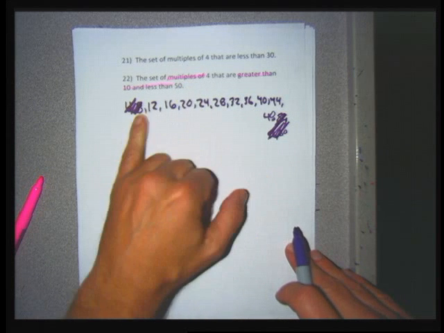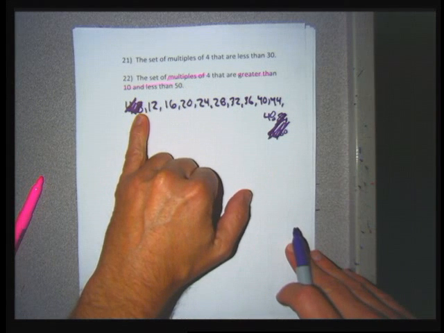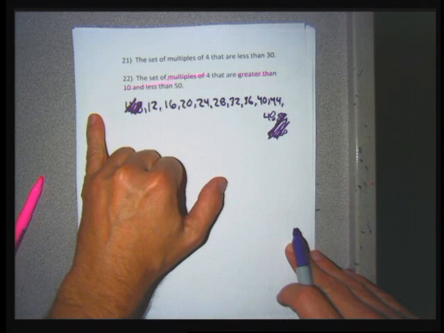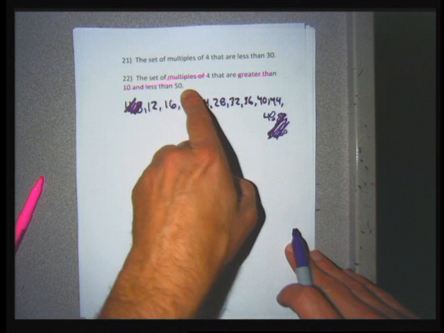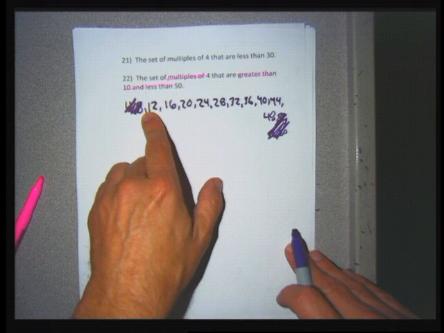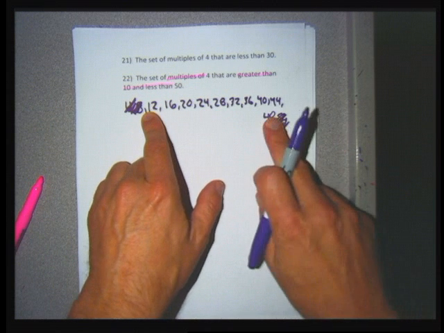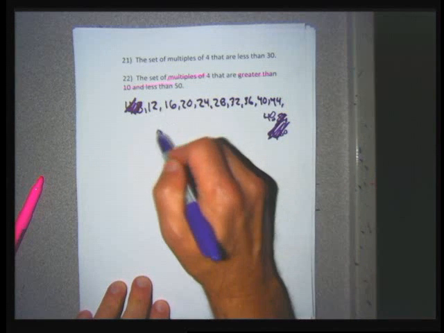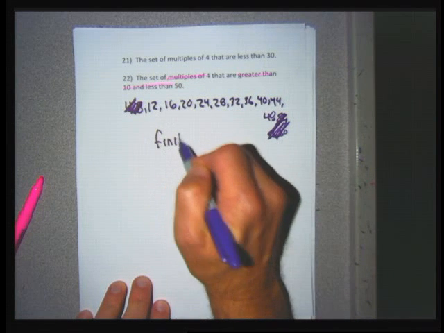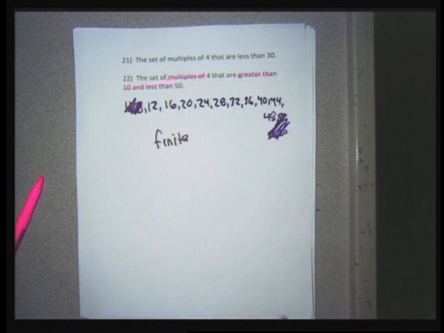Actually, I'm not including anything less than or equal to 10, and I'm not including anything greater than 50. I'm only including the ones that are greater than 10, 12, and less than 50, 48, and anything between. So this is actually a finite set. Even though multiples inherently create infinite sets, if you're only looking at specific multiples, then you can have a finite set.